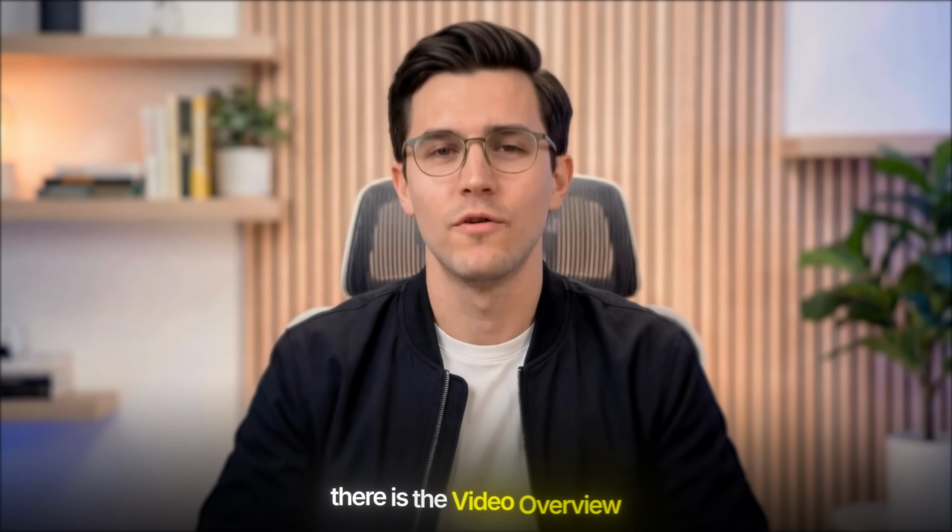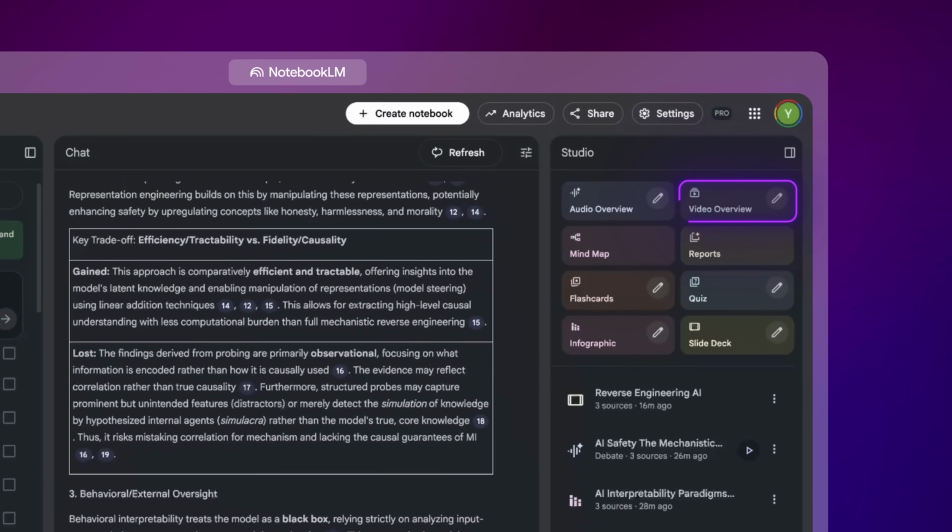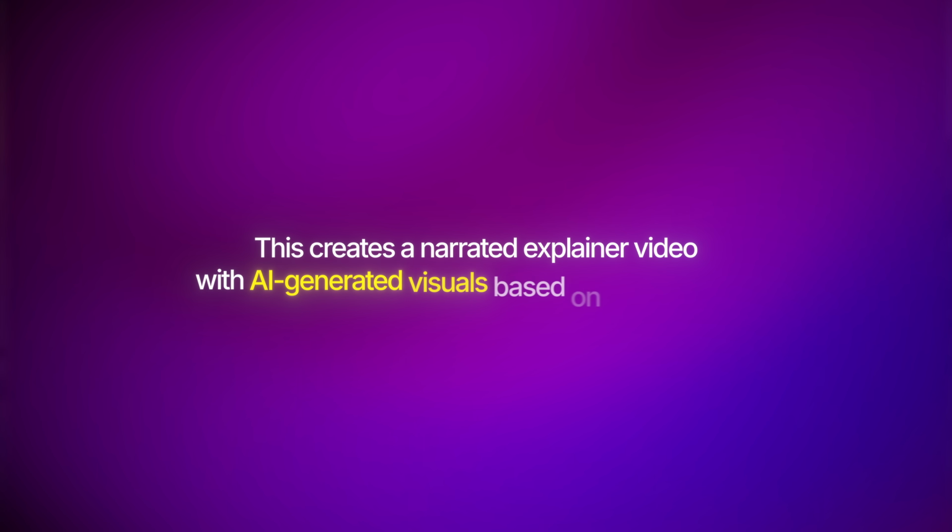But if you need something more engaging than just audio, there is the video overview. This just got a major upgrade with custom visual styles. In the Studio panel, click Video Overview. This creates a narrated explainer video with AI-generated visuals based on your sources. It's similar to Audio Overview, but with slideshow-style visuals that illustrate the concepts as they're explained.